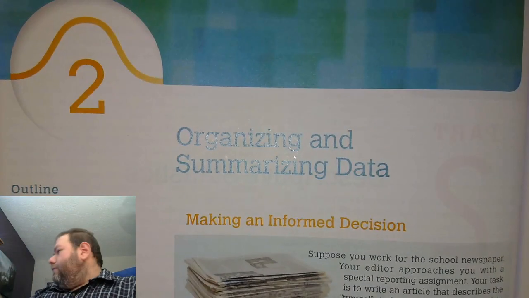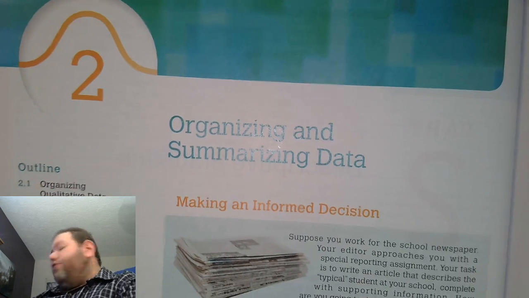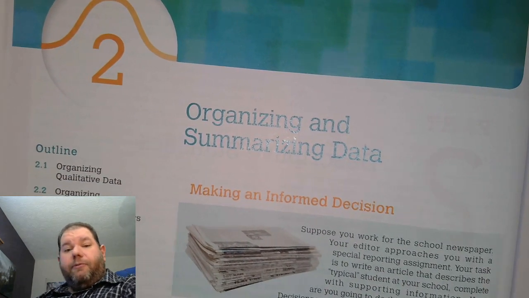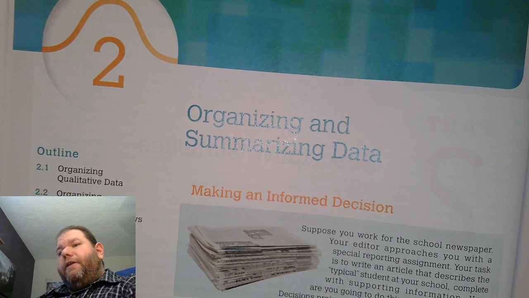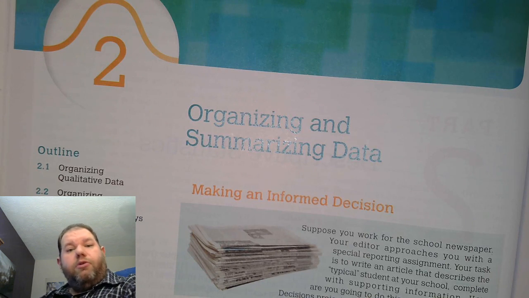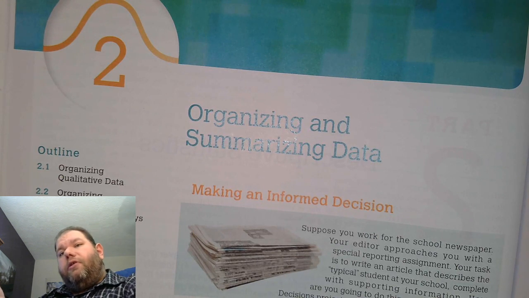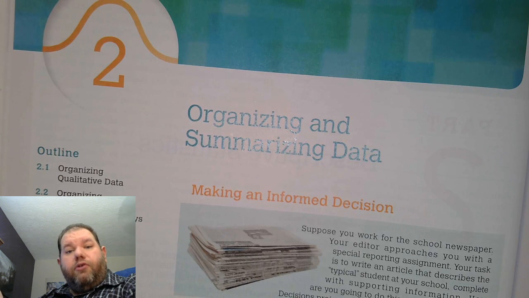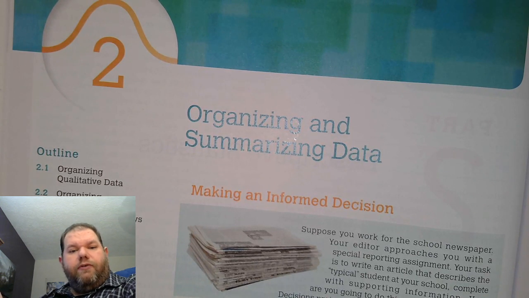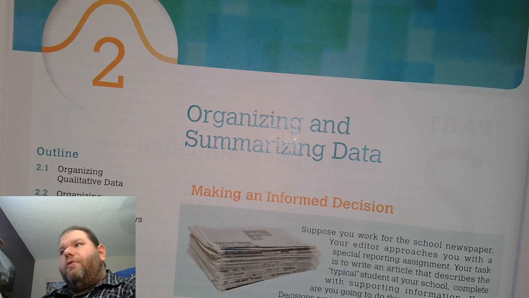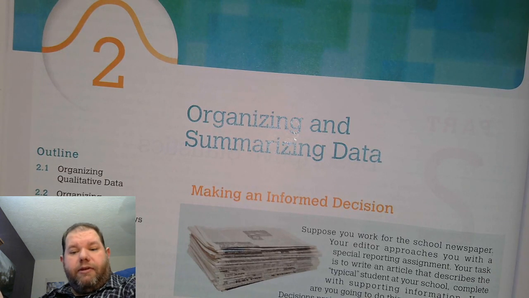Now, Chapter 2 is on organizing and summarizing data. And the idea is, in Chapter 1, we talked about how we can get data, how we can create a sample from a population, and we would then carry out whatever method we had for gathering that data from that sample, whether it's a survey or interviewing each of those individuals in the sample or things like that.